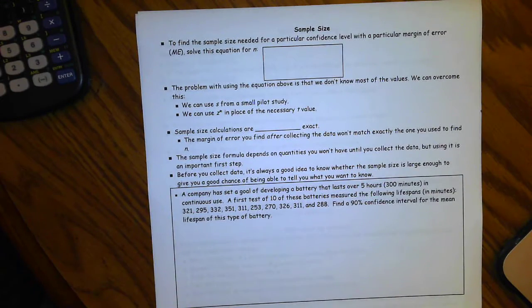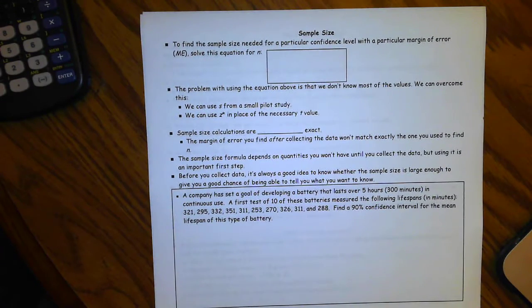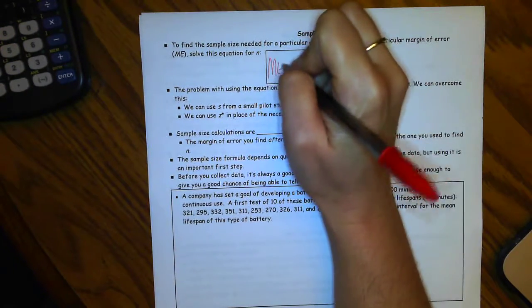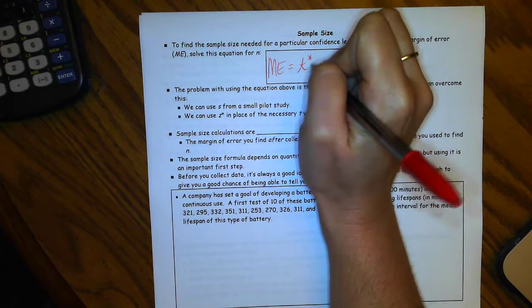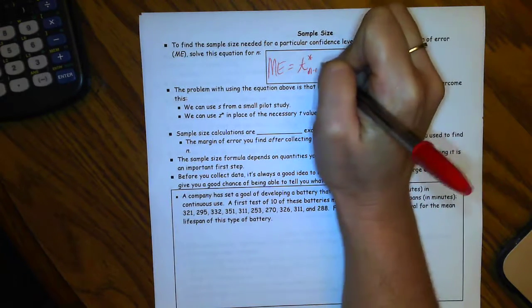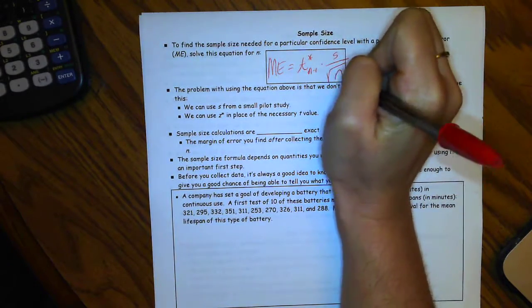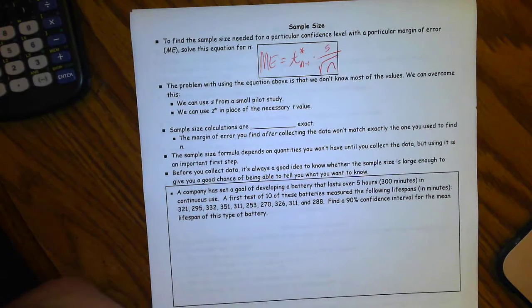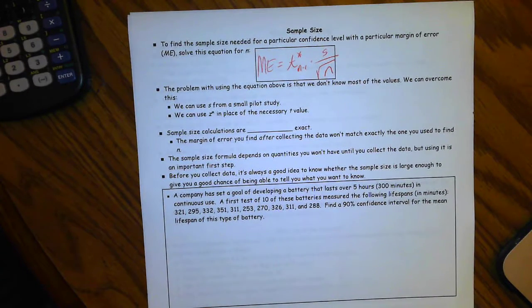Sample size. So just like we did with proportions, we can set up an equation to find our sample size. To find the sample size needed for a particular confidence level with a particular margin of error, you would need to solve this formula for n. So this is the margin of error. The margin of error is the part behind the plus or minus.